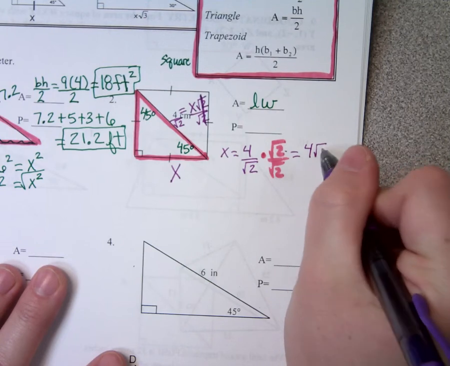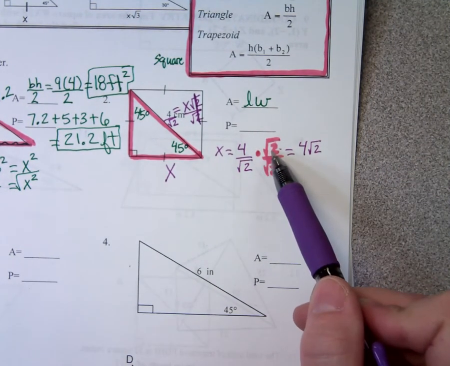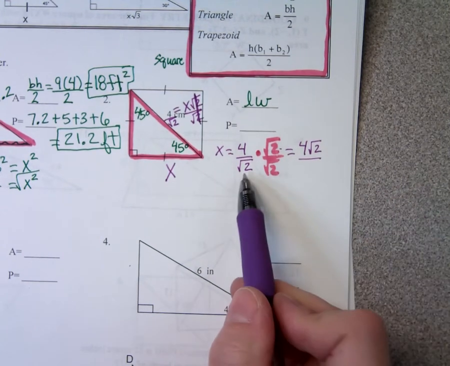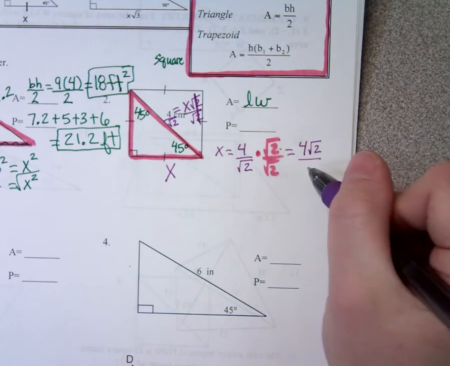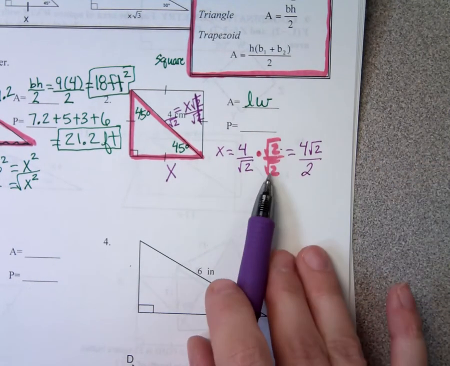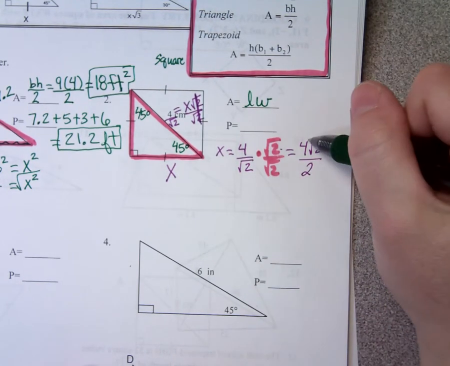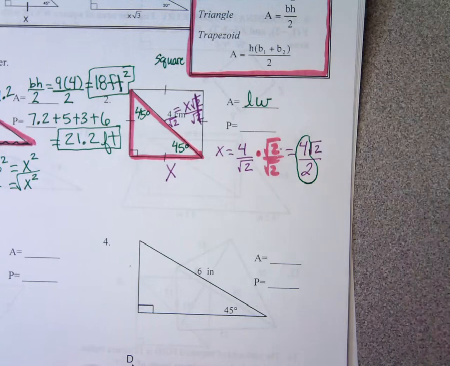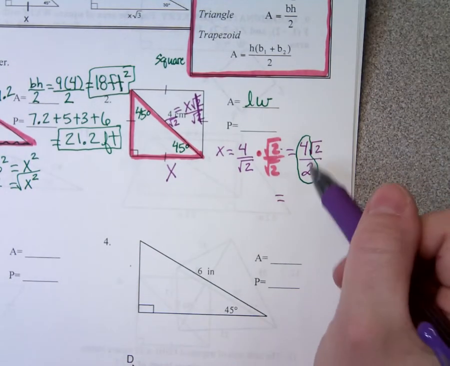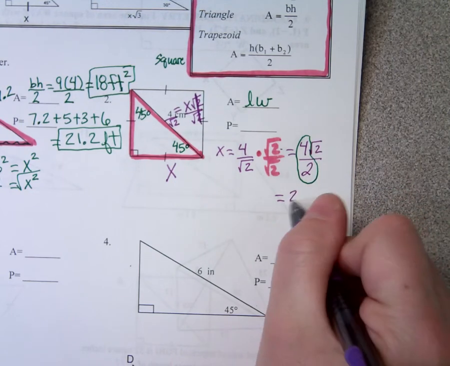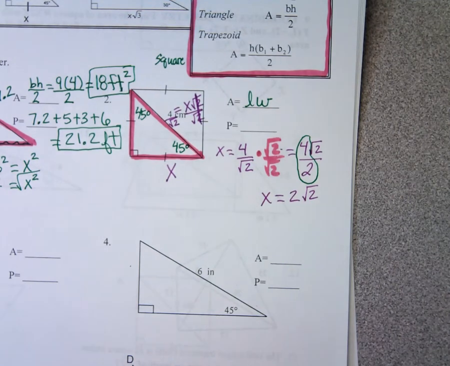Let's practice in radical form for right now. 4 times square root of 2 is 4 square root of 2. What's square root of 2 times square root of 2? Square root of 4, but what's square root of 4? 2. Just a 2. Do you remember when we multiply by 2 of the same thing? Shoop, out it comes. Okay, I want to practice simplifying our radicals as much as possible. What is 4 over 2 reduced to be? 2. 4 divided by 2 is 2, and then I just recopy the square root of 2. Okay, so that's what I get for my x.